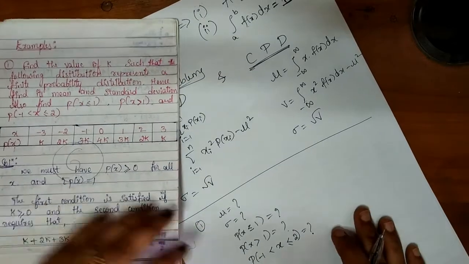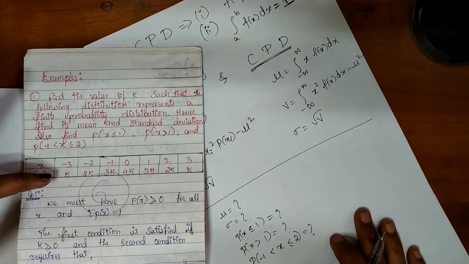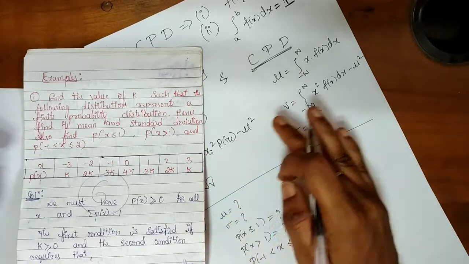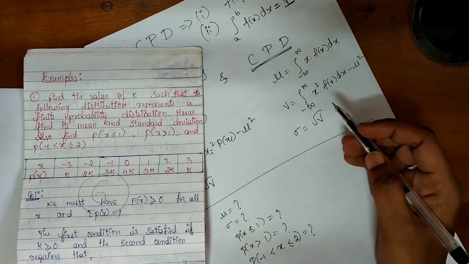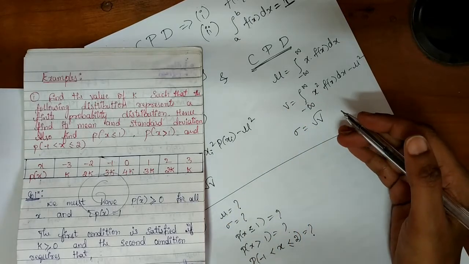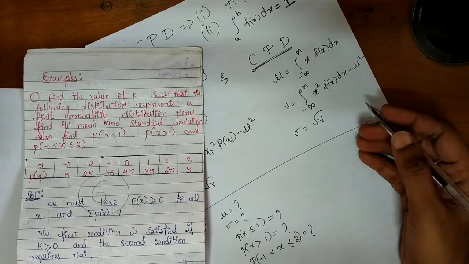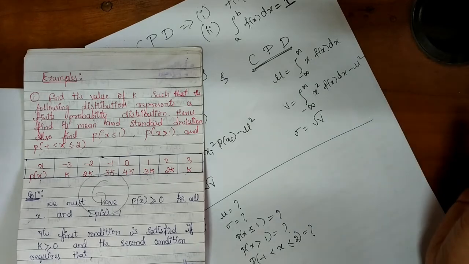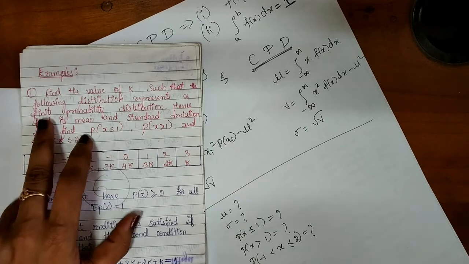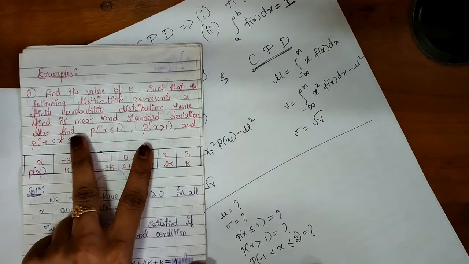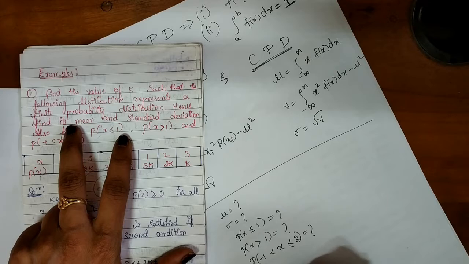Okay. In view of finding k under these types of problems, under discrete and continuous probability distributions, we have to take the help of the definition or the conditions of probability distributions, that is, discrete and continuous probability distributions. Here, since it is telling about a finite probability distribution, see what they have given.